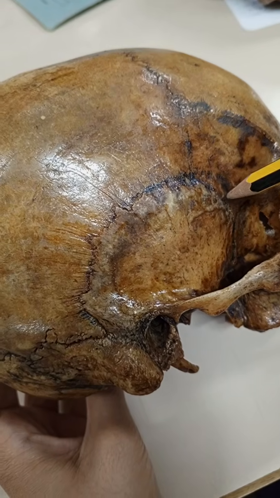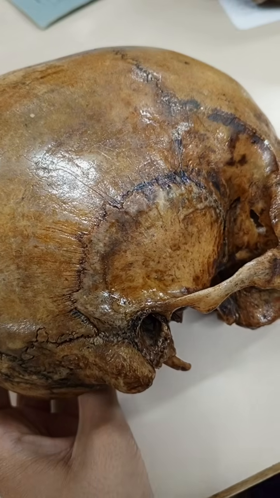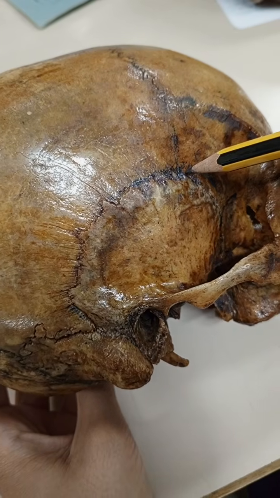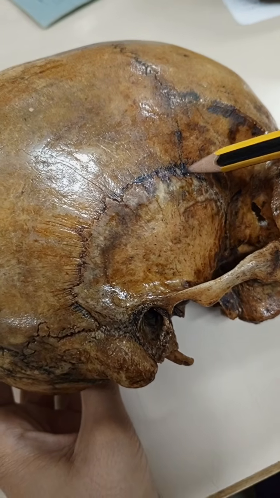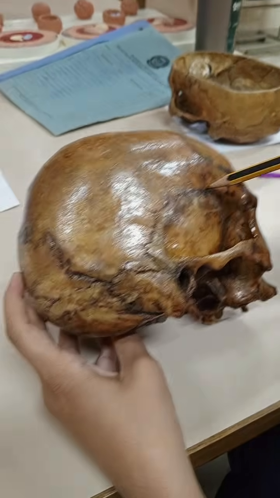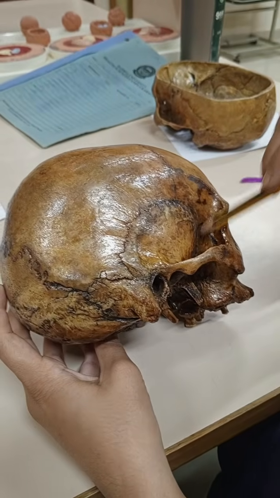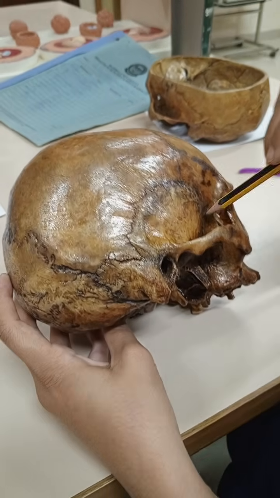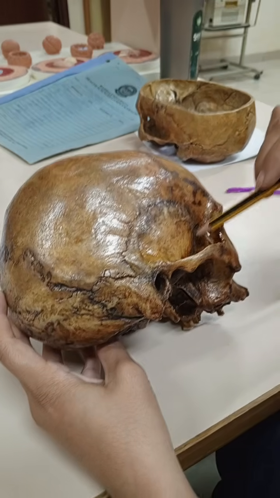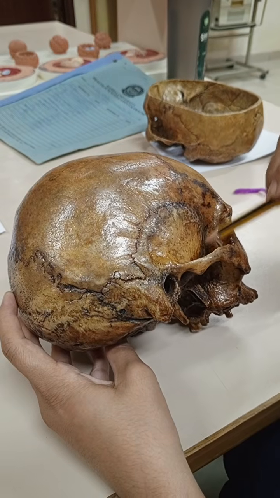That is the weakest point when there is a lateral blow on the side of the head. So there is injury on this part or on this suture. There is an H-shaped suture. The middle meningeal artery is present here, so there is most likely a chance of it getting fractured.